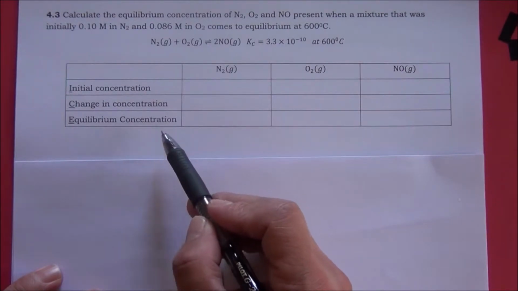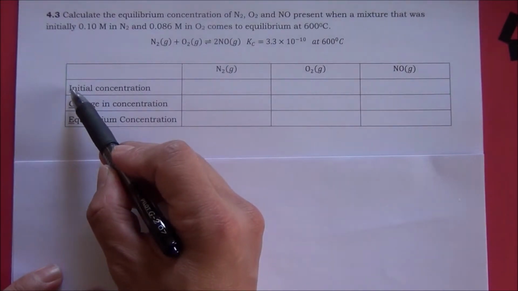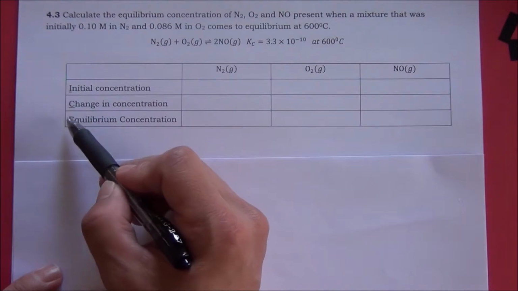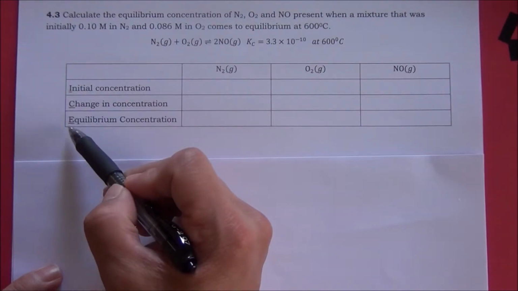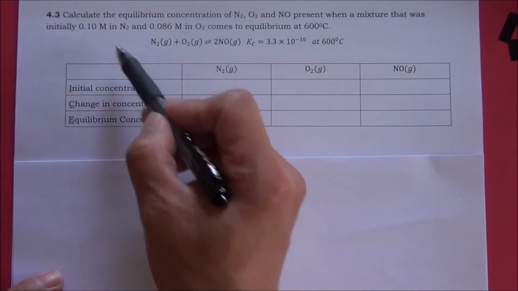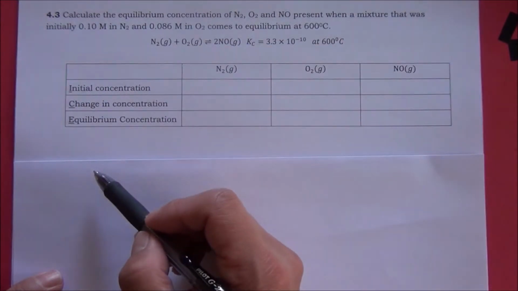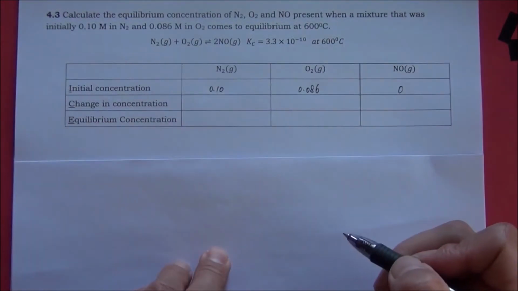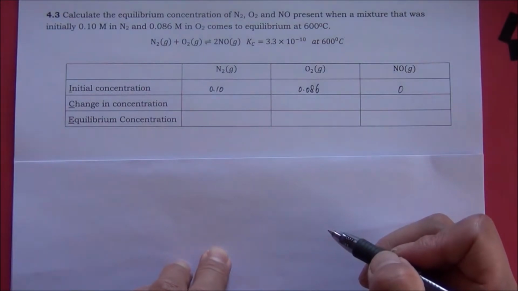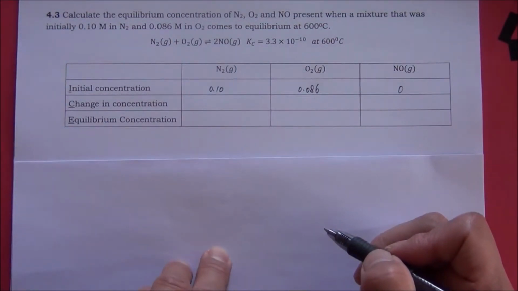You may have already noticed the first letter of the 3 rows are I, C, E. That's why this table is called an ICE table. Let's fill the table with the information provided. Next, we need to figure out what kind of change of the reactant and of the product.